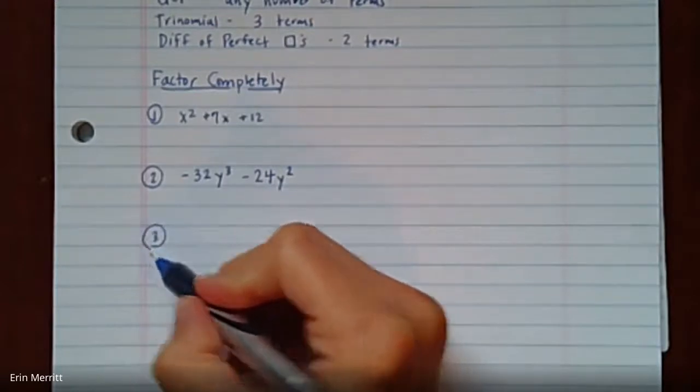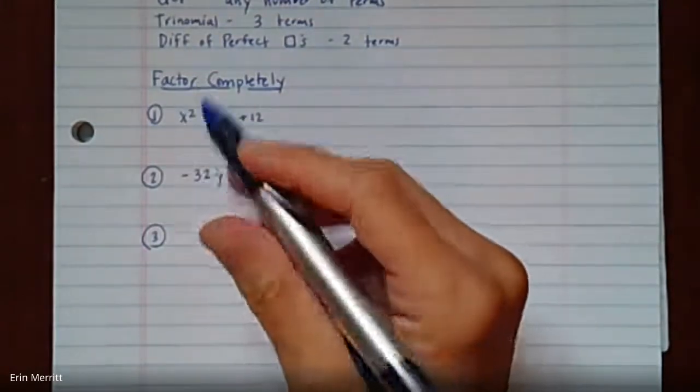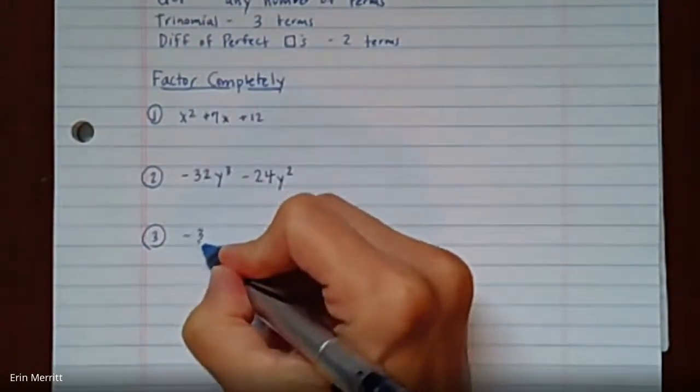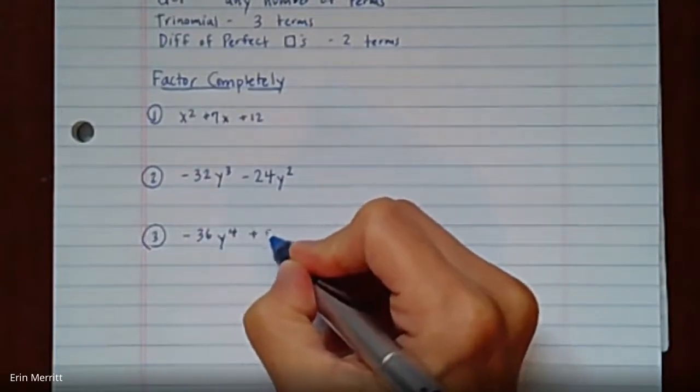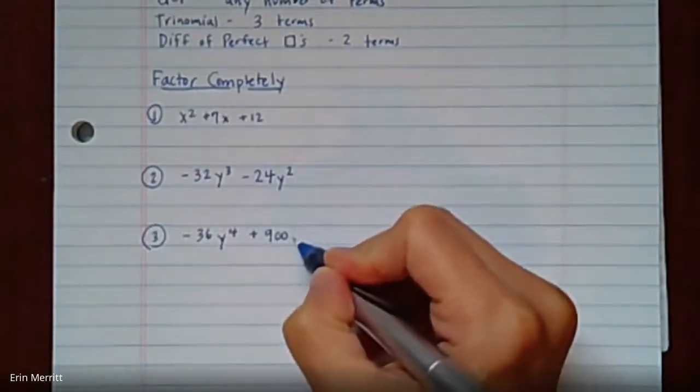I'm going to give you negative 36 y to the fourth plus 900 y squared. All right. Take a moment, pause, give them a try.